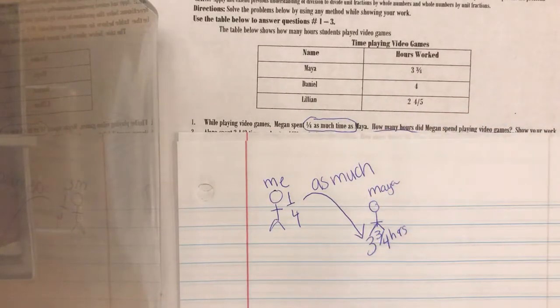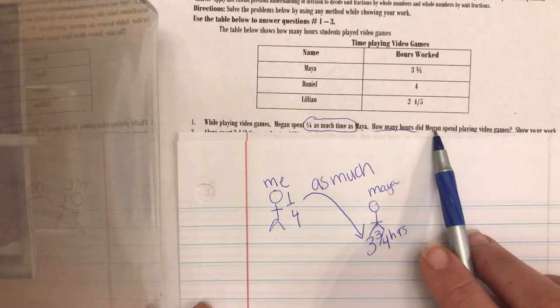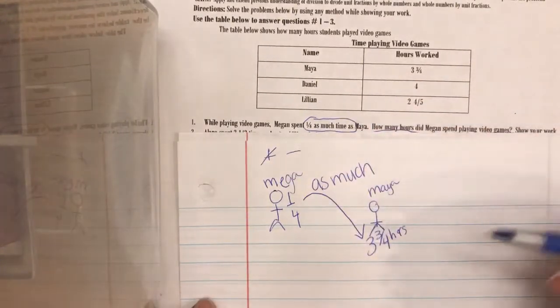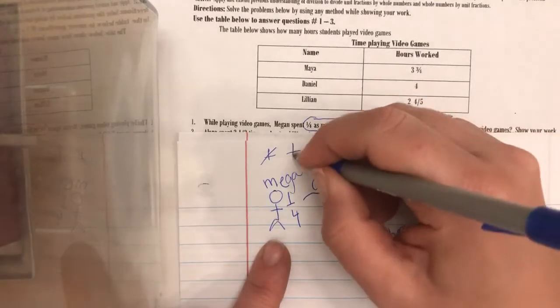So, did it say more? No, it said 1/4 as much. So I'm not putting those two together because I'm not looking for the total. I'm not looking for both of them together. I'm just looking for Megan. It can't be add. Is it subtract? Am I finding the difference? It doesn't say anything about the difference. It doesn't say the leftover.